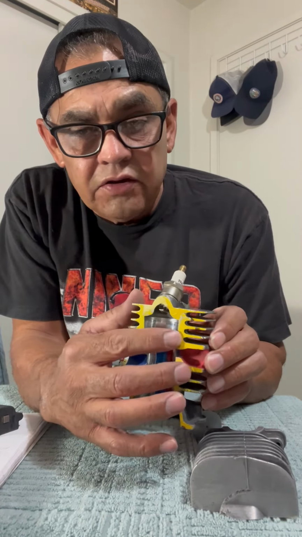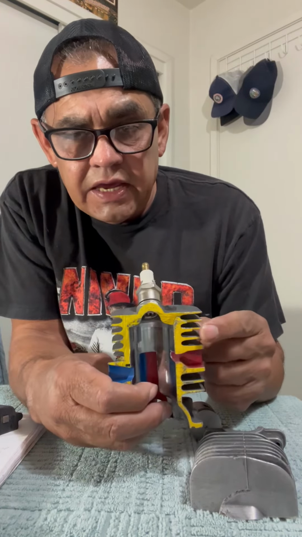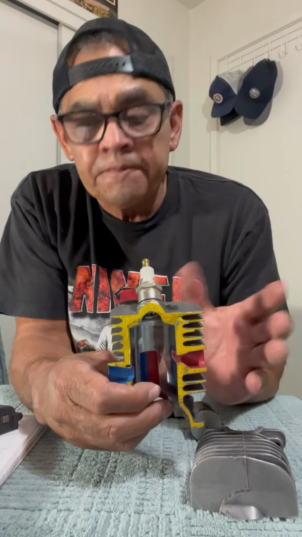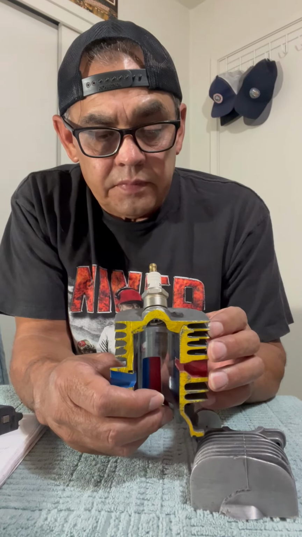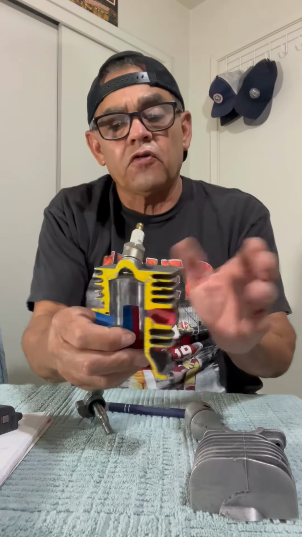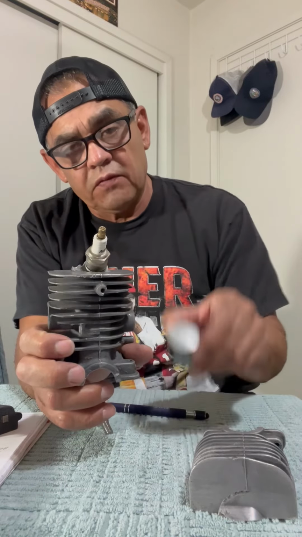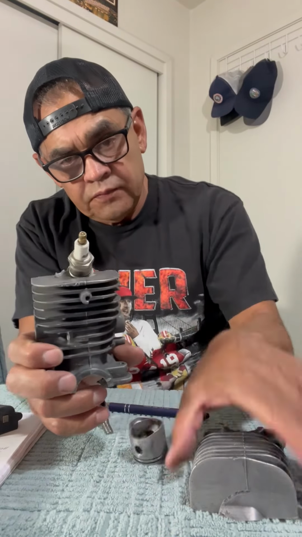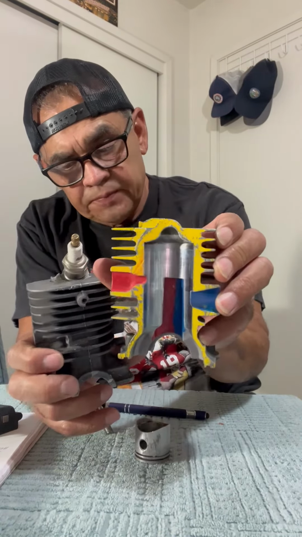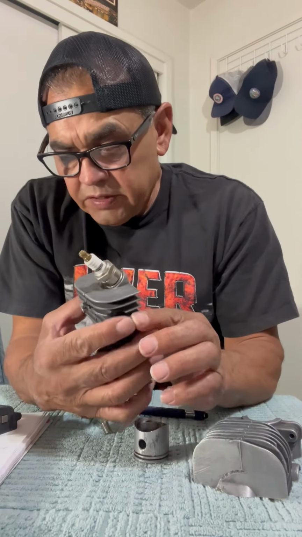Well, these start a little thick, and once they get to the end over here, they're really thin, just like a razor blade. And therefore, the heat gets out into the atmosphere, keeping the heat away from your piston, your rings, and your inside cylinder. We will keep you posted with more material.